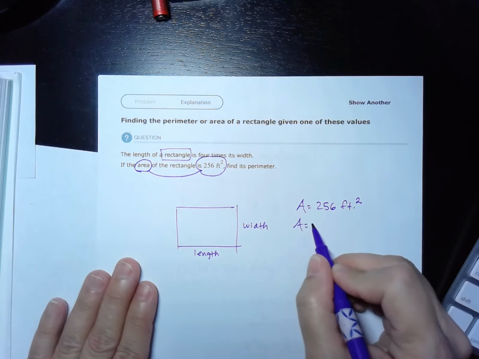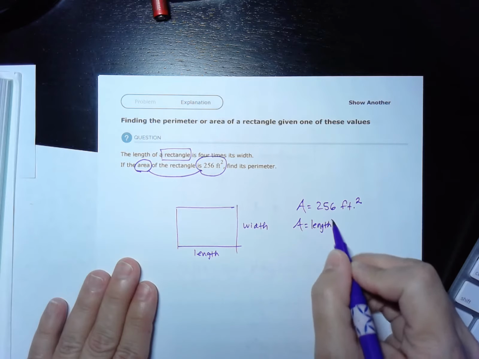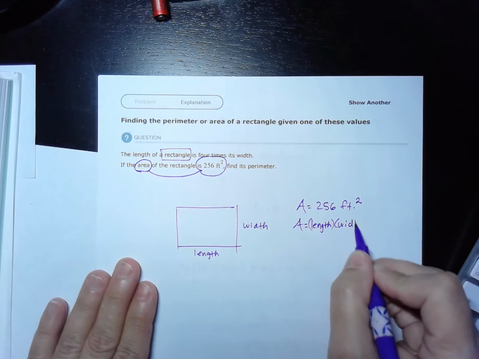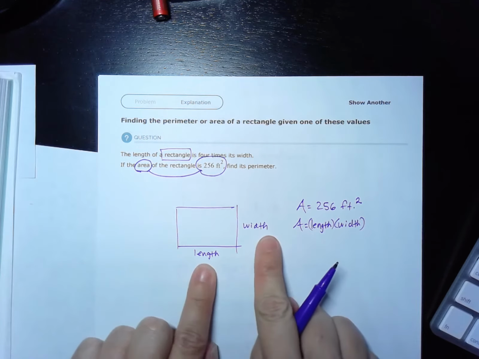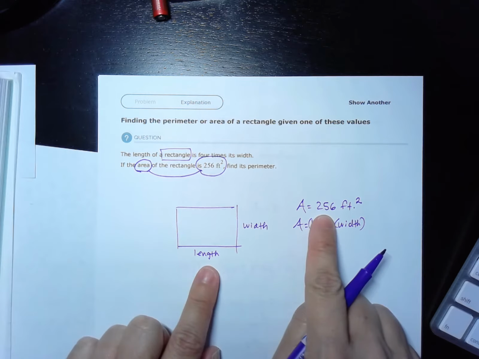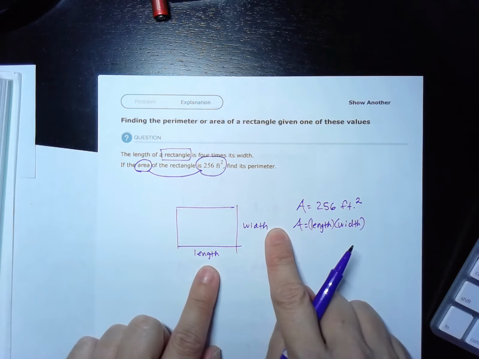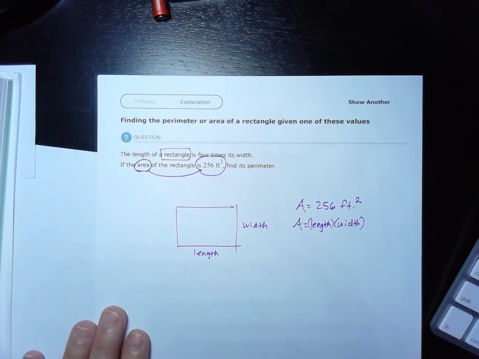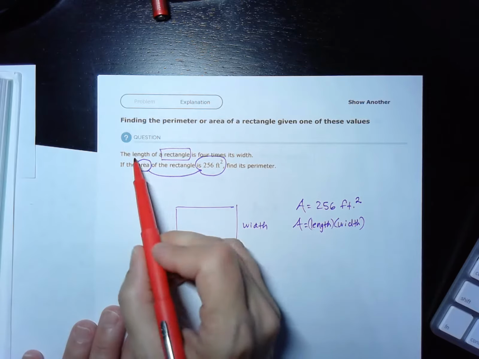So to find the area of a rectangle, I would multiply the length times the width. So that means I've got to come up with the two numbers right here. Okay, so two numbers that multiply together to make 256. So how do I find those? Well, I find those numbers from that first sentence. The first sentence helps me out.